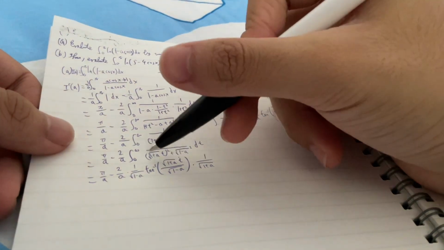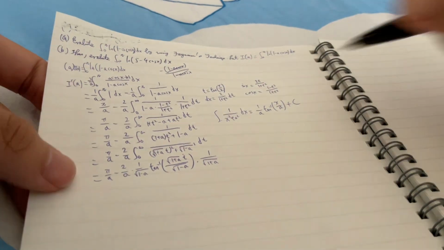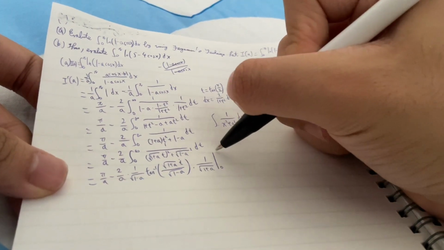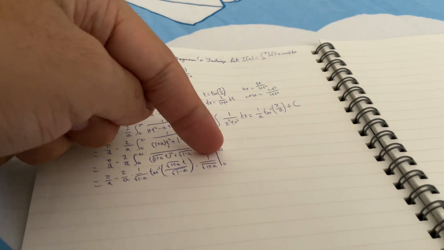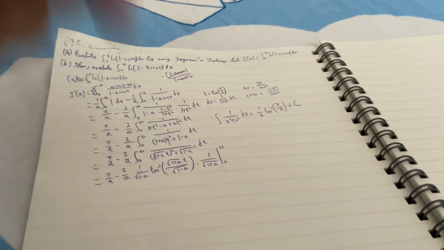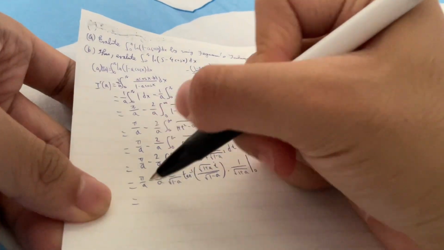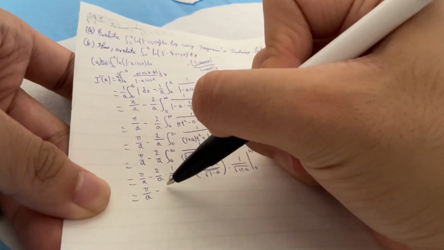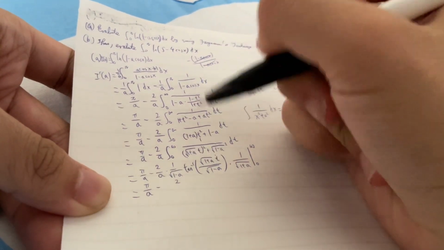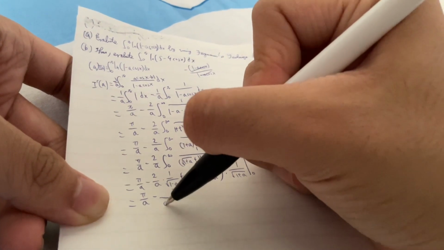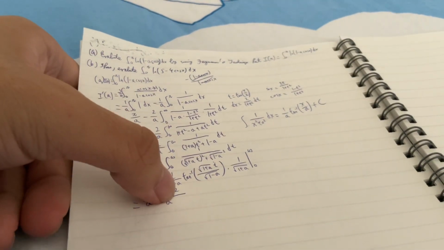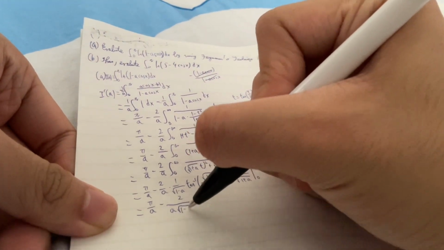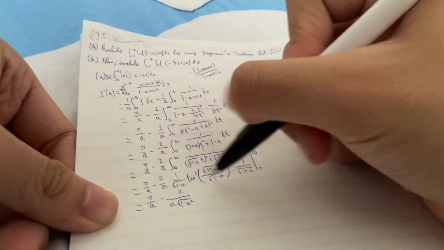Let u be equal to the inside. Then we are going to evaluate from 0 to infinity. Remember to put it inside the t. So here's the deal. You get pi over a, and then minus 2 on the top, and then a times this, which you can simplify to the square root of 1 minus a squared.